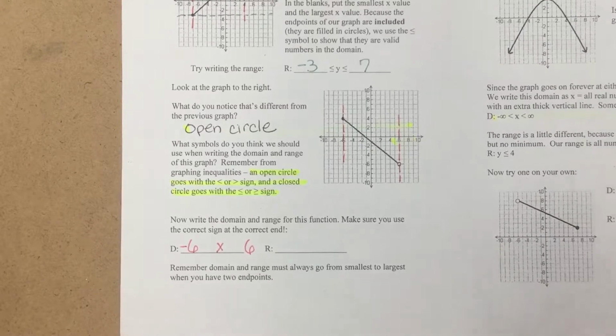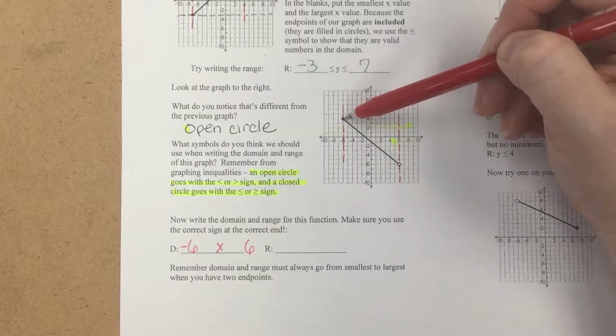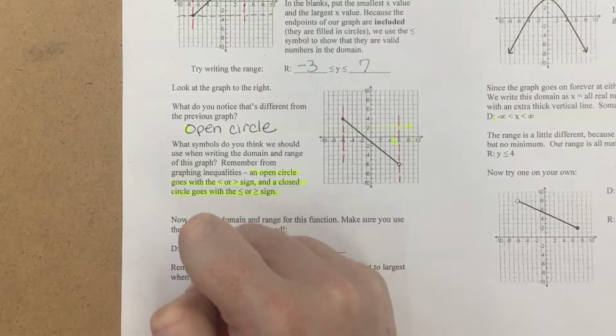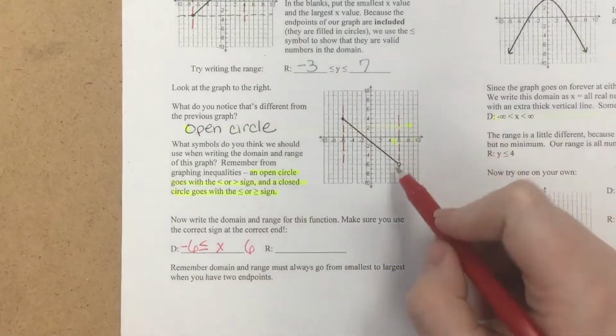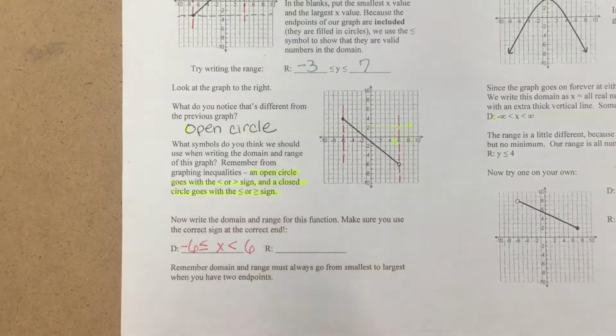And now I'm gonna go back and look at my endpoints so I can figure out the inequality symbols. So this one is filled in, so that's gonna be less than or equal to. At 6, it's open, so that's gonna be just a regular less than. All right, and then for the range, we're gonna do the same thing.